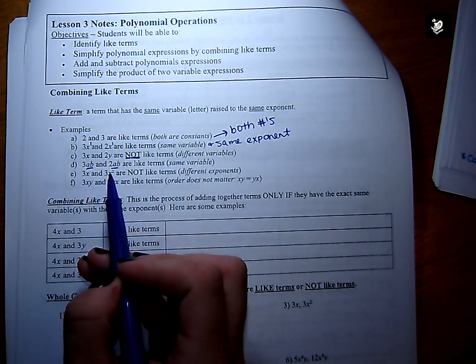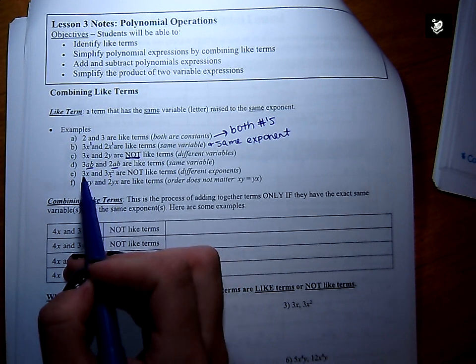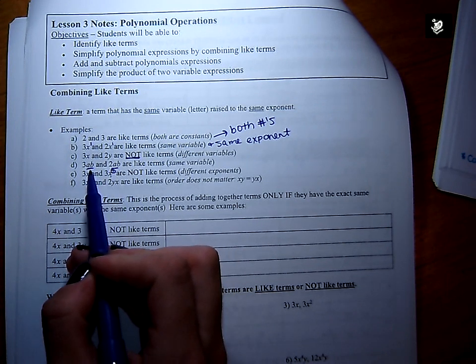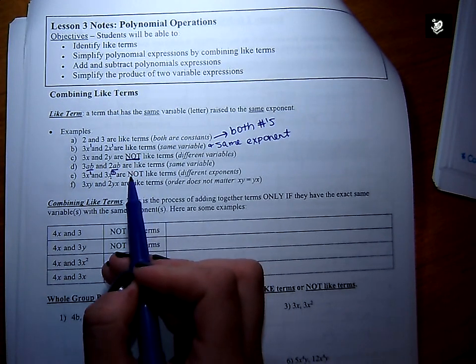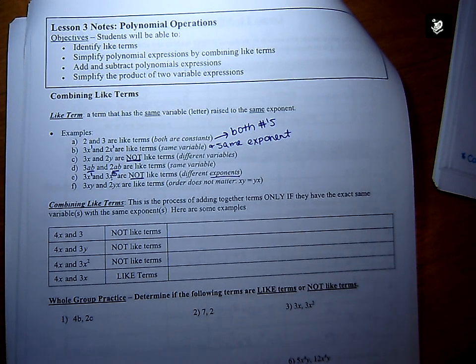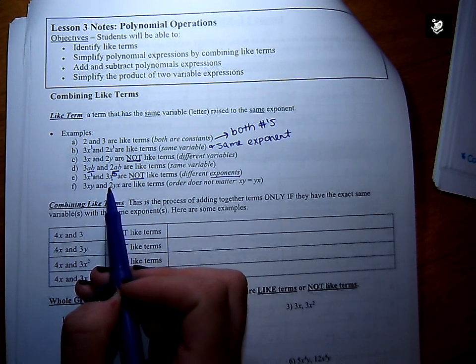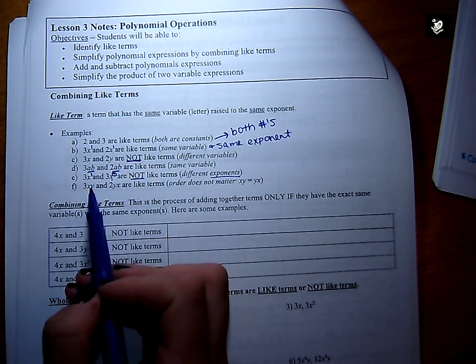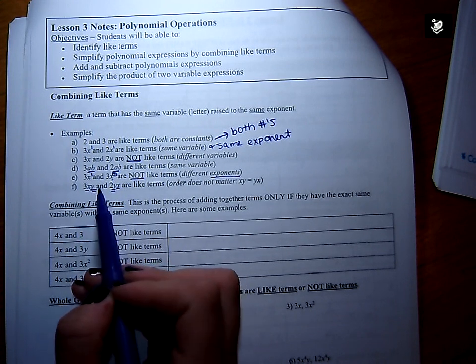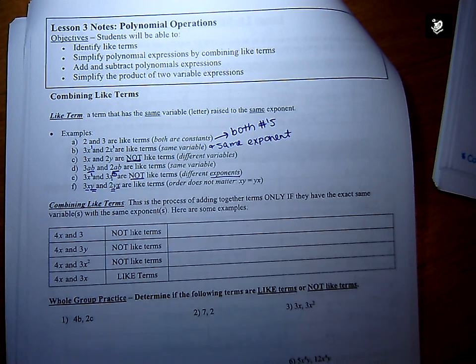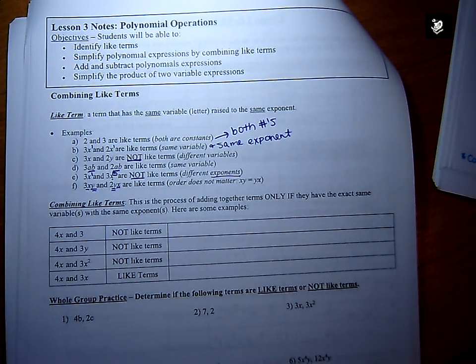Now, you can have the same letter or same variable, you can have the same coefficient, but once the exponents are different, so there's an imaginary 1 here and a 2 here, they are no longer considered like terms because they have different exponents. And last but not least, 3xy and 2yx would be considered like terms because they both have an x, they both have a y, and they're raised to the same power. So combining like terms is the process of adding terms together only if they have the exact same variable with the exact same exponent. Let's go through a couple more examples and then you'll try some on your own.